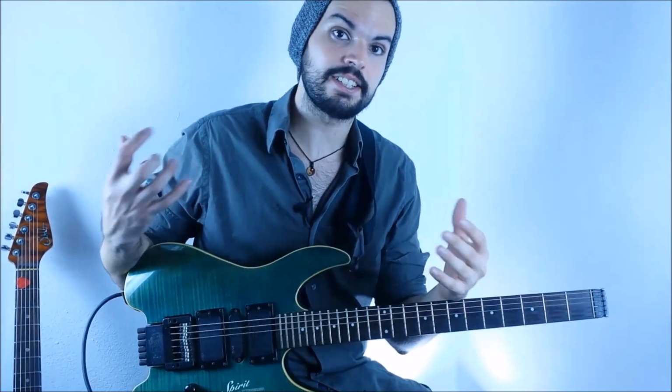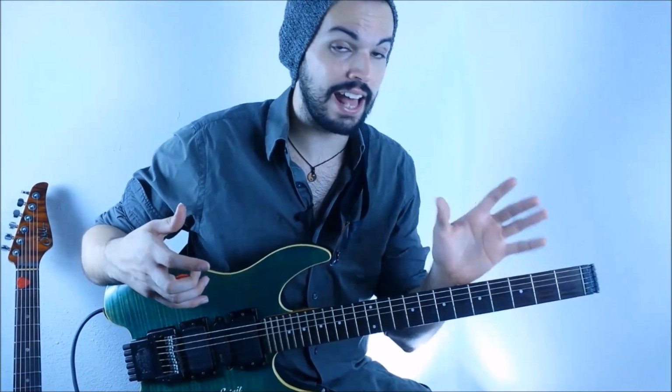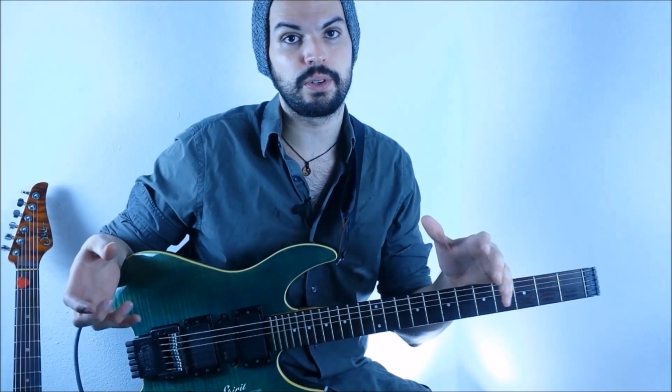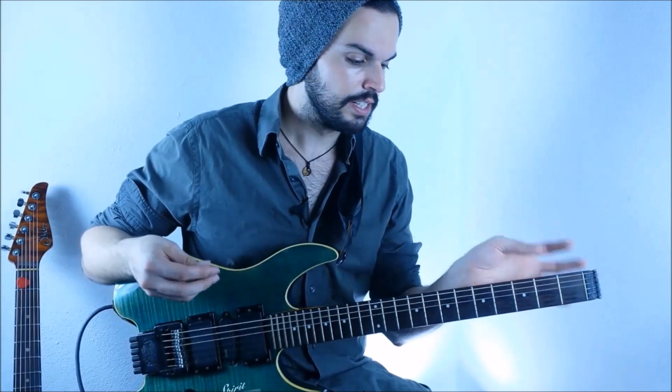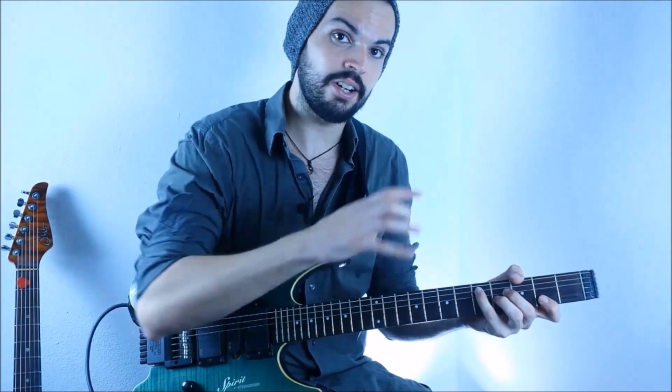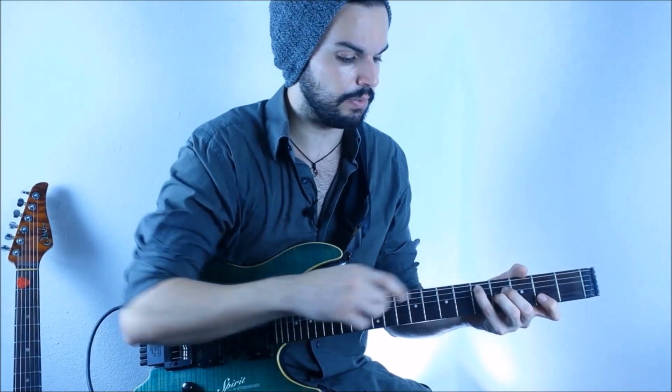So the next step, now that I already have my intervallic structure, is to figure out how these notes work together. Since we're in the D major scale, we're going to relate all the notes to the D note.